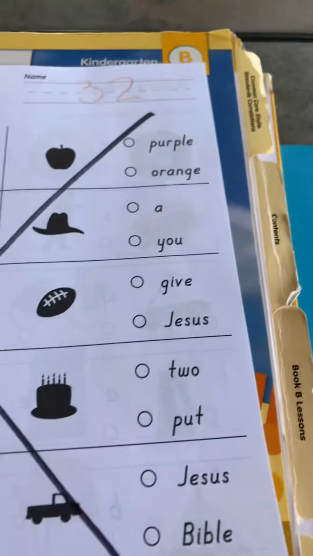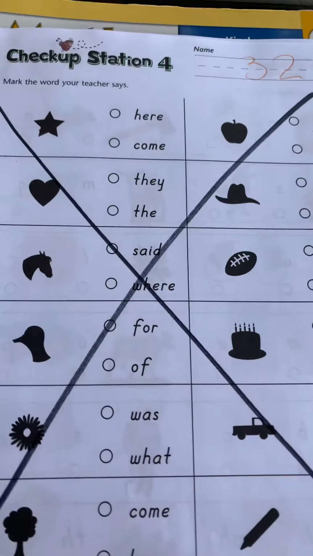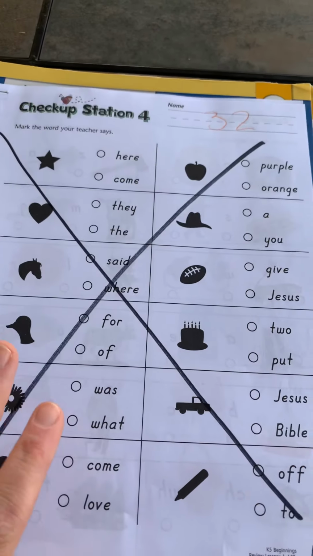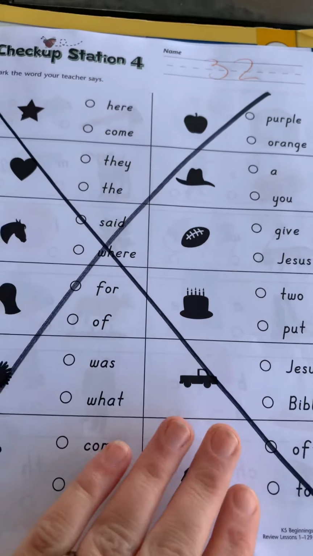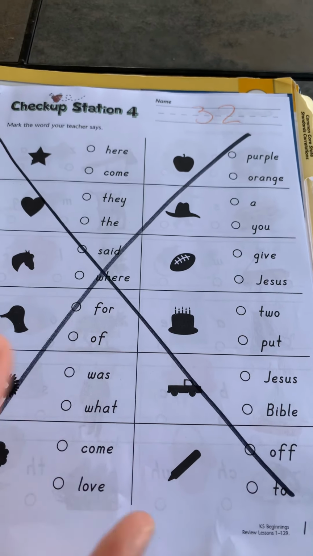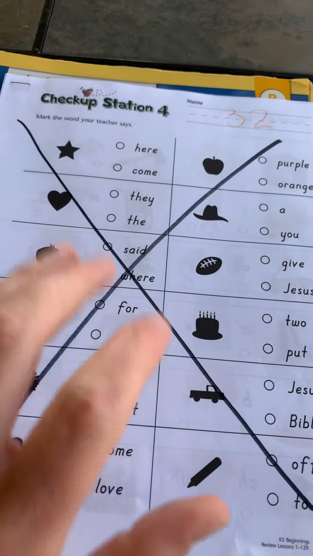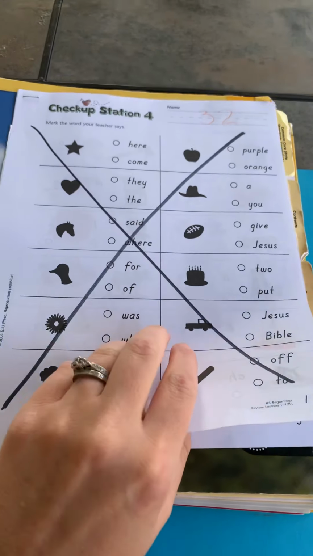Okay, so I'm gonna turn my camera around. So this front page, when you see it, we are not doing it. It was just going to be too hard to do it from what I have in my book. So we're not doing this front page. Okay.